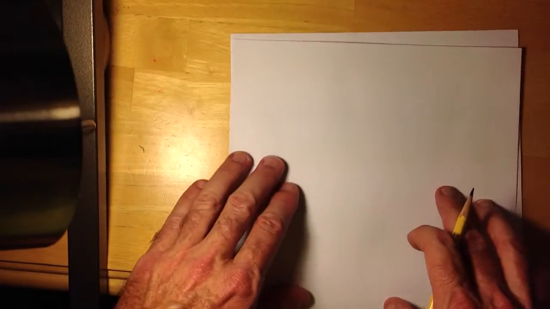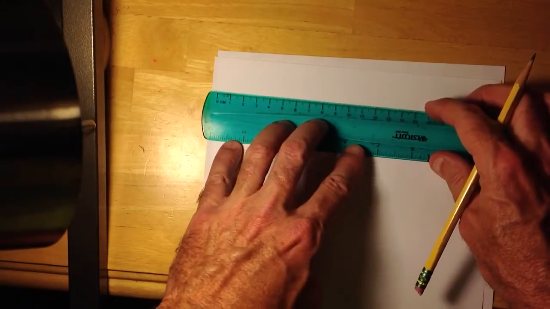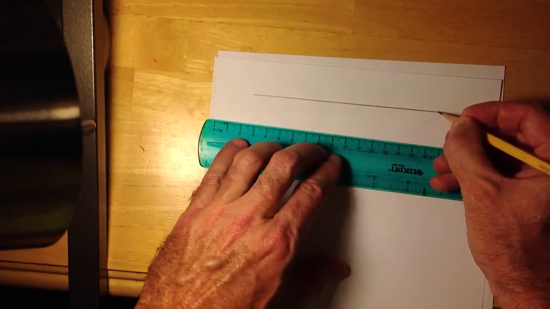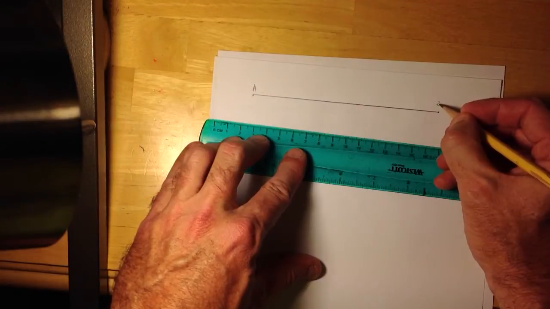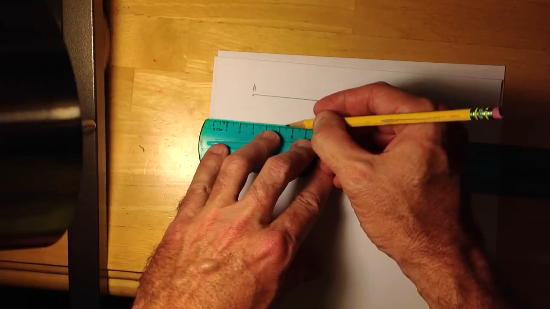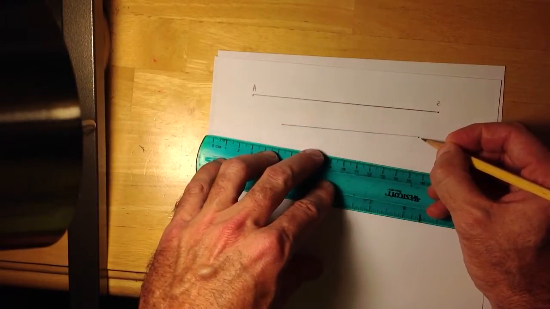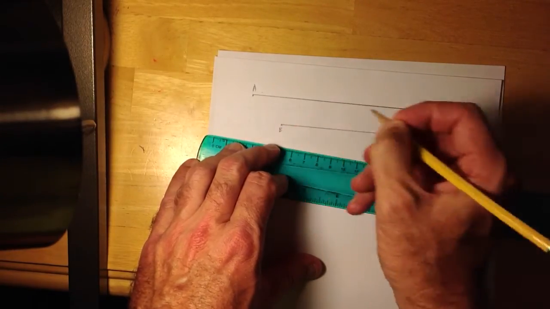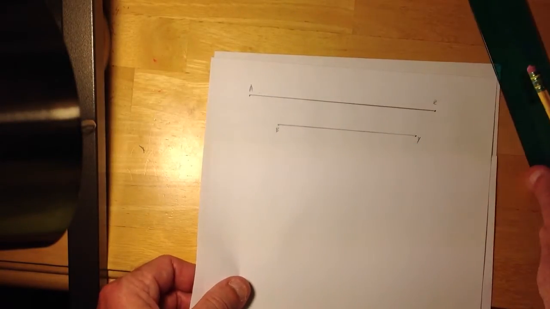So if we're given a segment AZ and we're given a segment BY, we need to draw this such that these are parallel.